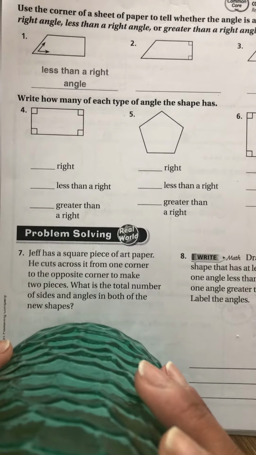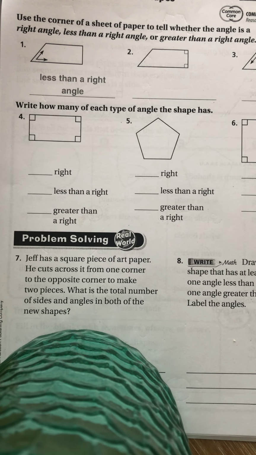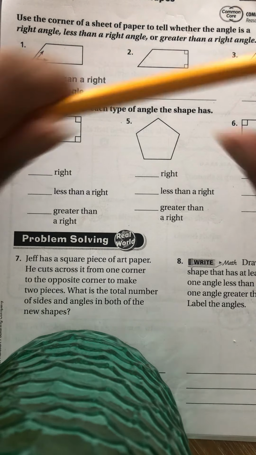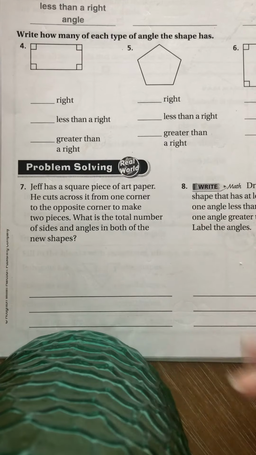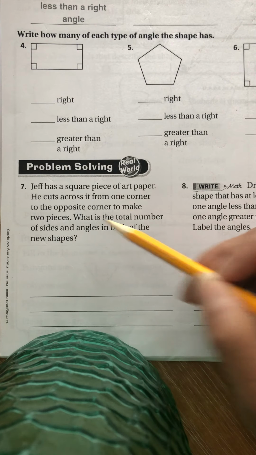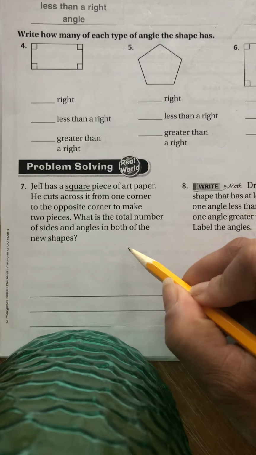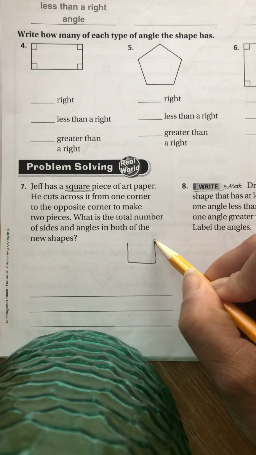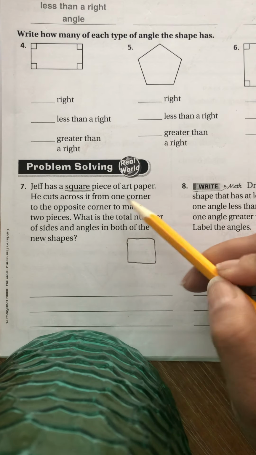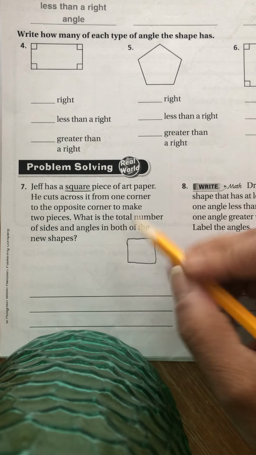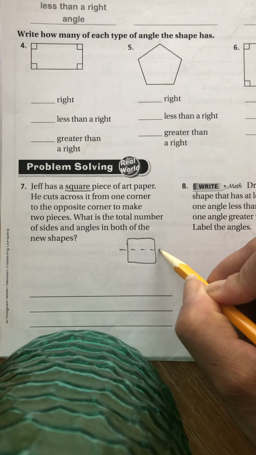Let's do 7. It says, Jeff has a square piece of art paper. He cuts across it from one corner to the opposite corner to make 2 pieces. What is the total number of sides and angles in both of the new shapes? So it's kind of hard to imagine that without drawing a picture. So it's a square piece. So that kind of gives it away, right? Here's a square piece of paper. It says that he cuts across from it. So let's just say he did that.